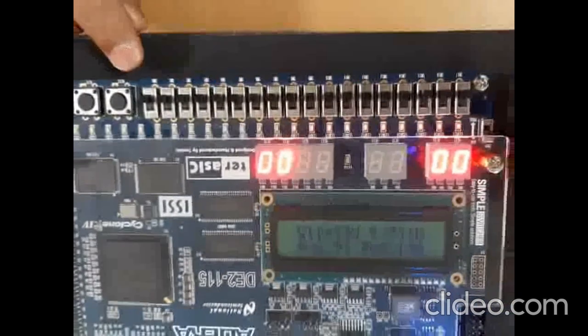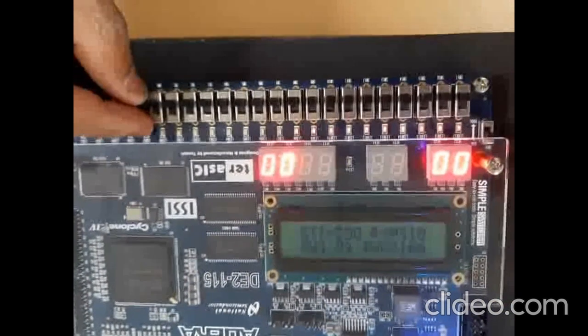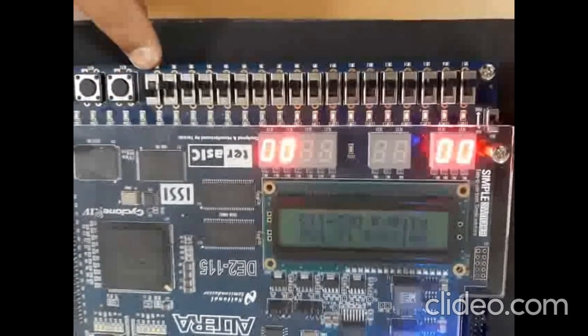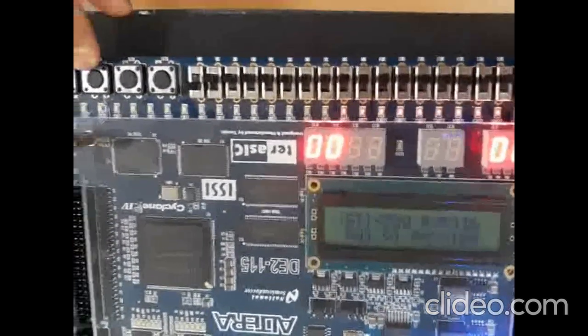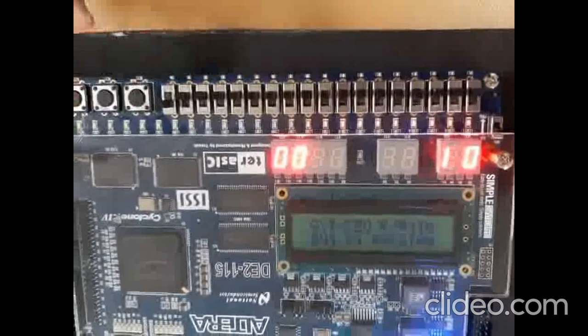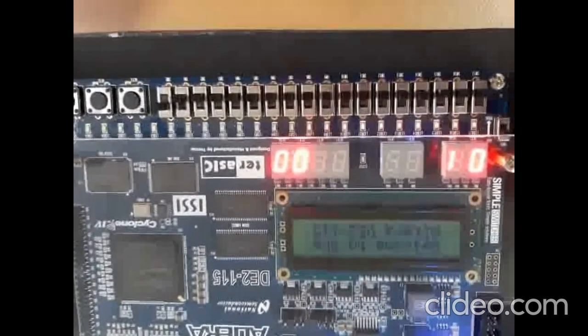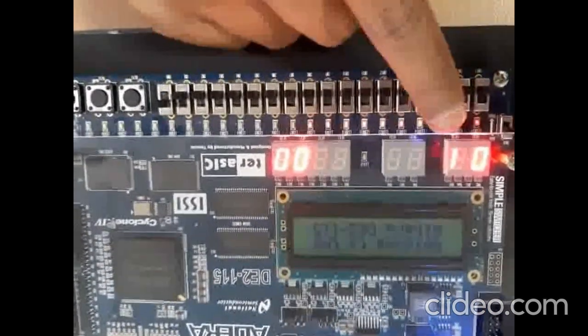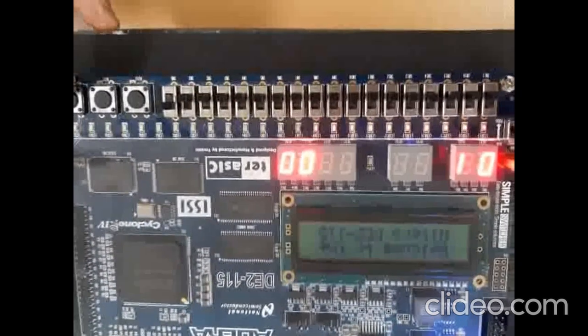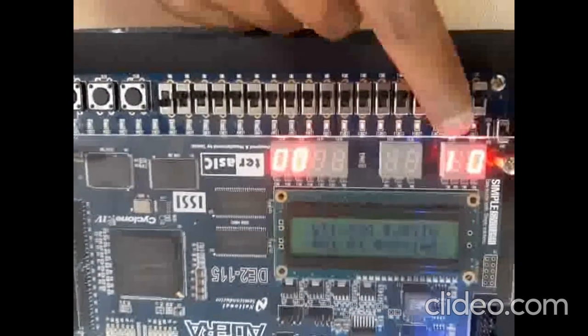First we will give input for our processor. When I give 1, I have to press the clock, which is key 1. When I press clock, the data is entered into the processor. Now this will add in the accumulator when I press the clock once more. So when I press the clock, it is added.